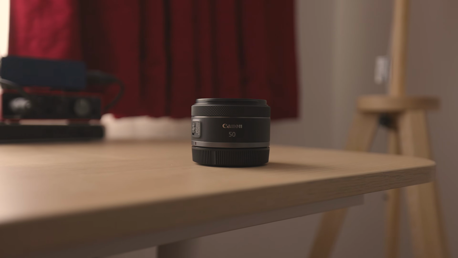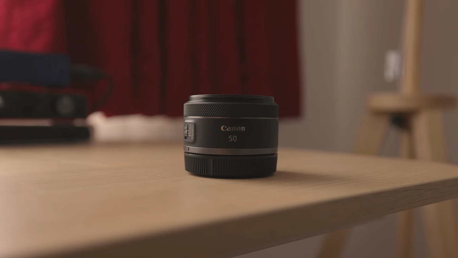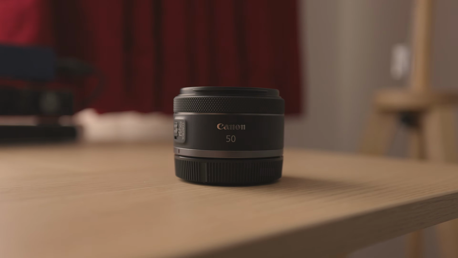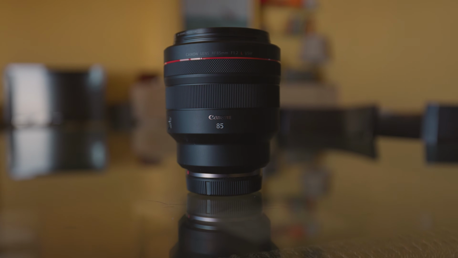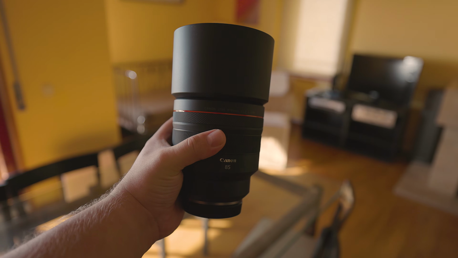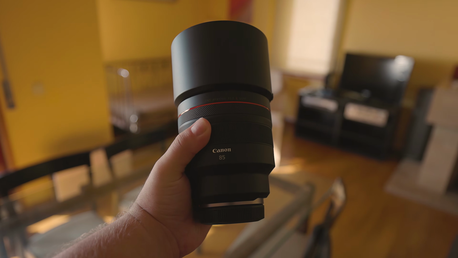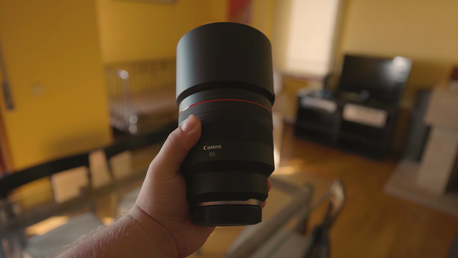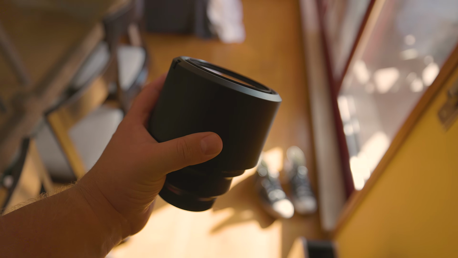When it comes to physical size, the 50mm is around 1.5 inches in length, or close to 4 centimeters, whilst the 85mm measures 4.62 inches, or nearly 12 centimeters. Once you add the included lens hood, things can get ridiculous. So if you're going to carry this lens in your bag, make sure to invert the hood so that you save up on some space.